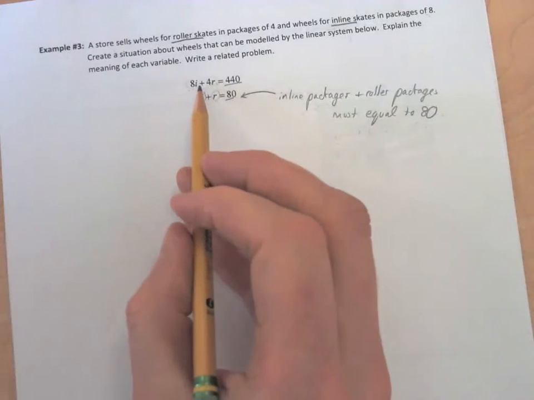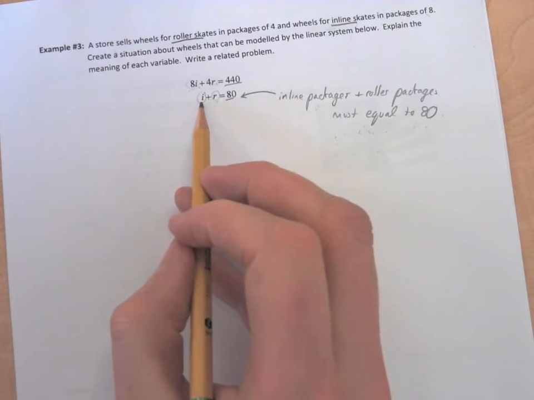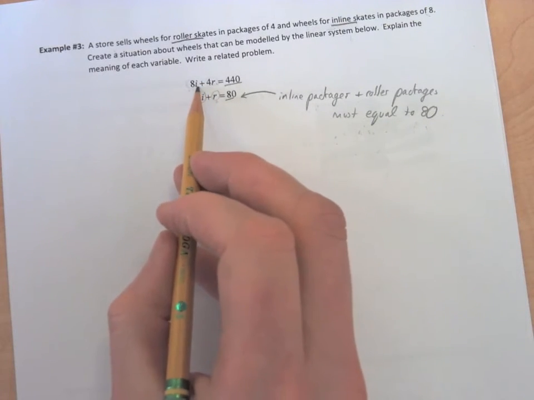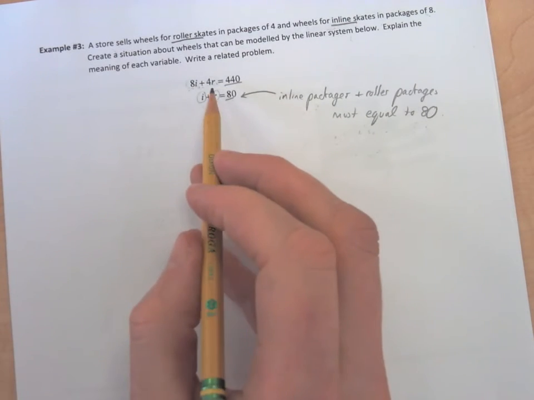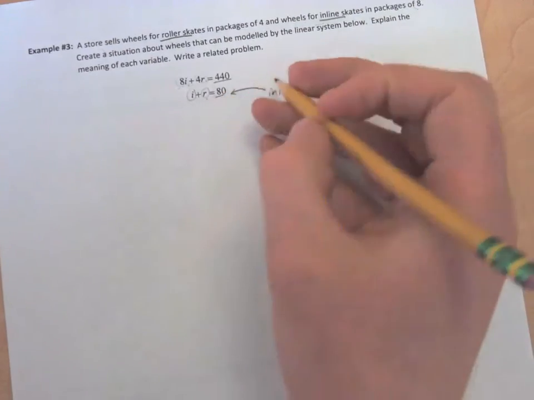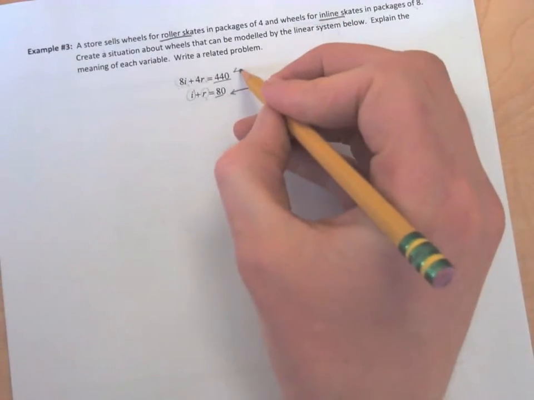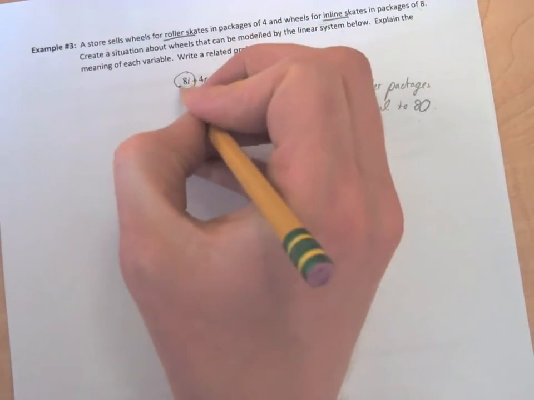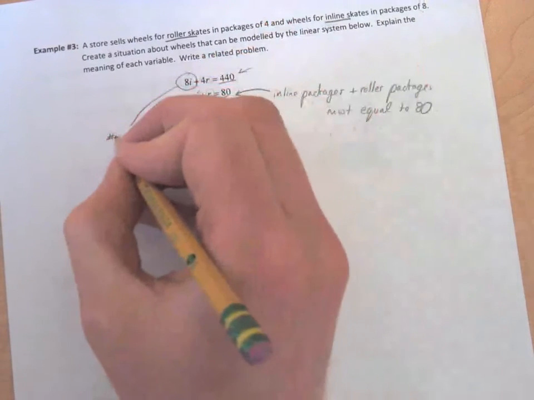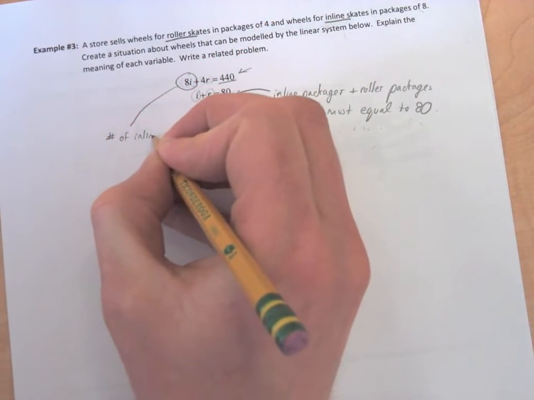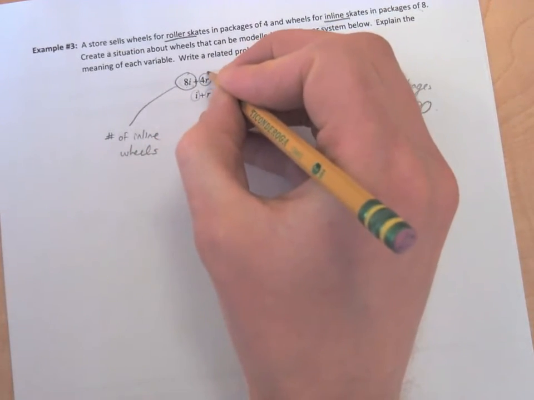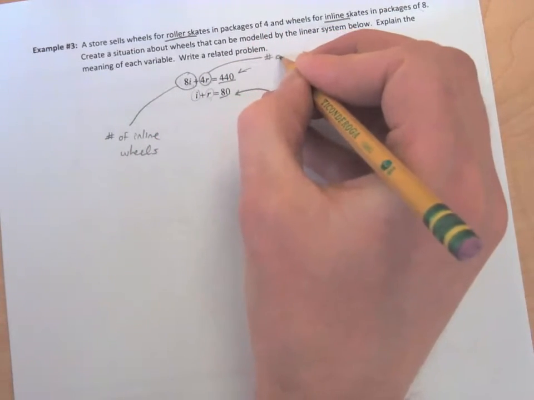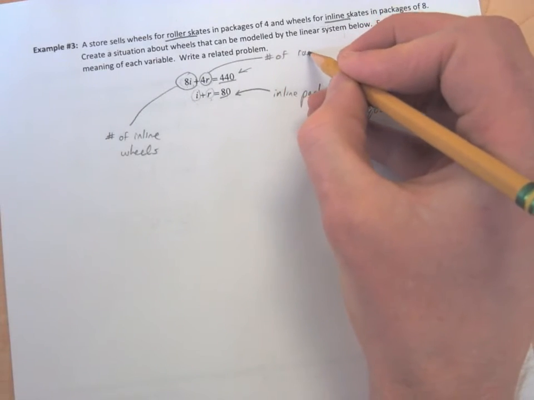And then this one here: if I is packages and R is packages, then what does 8i represent? Okay, 8i represents, this one here must represent number of inline wheels, and this one must represent number of roller wheels.